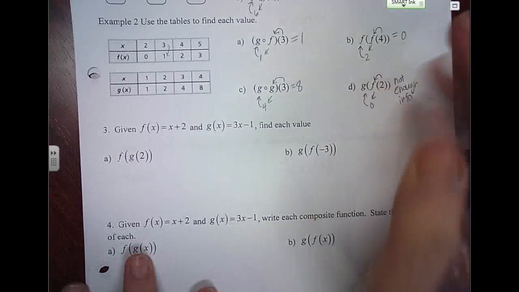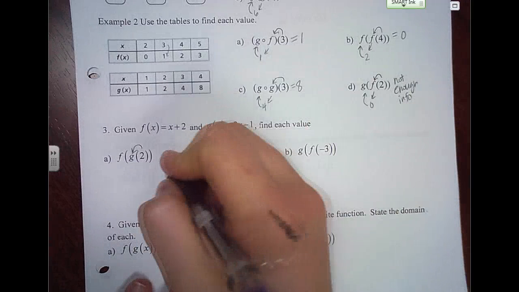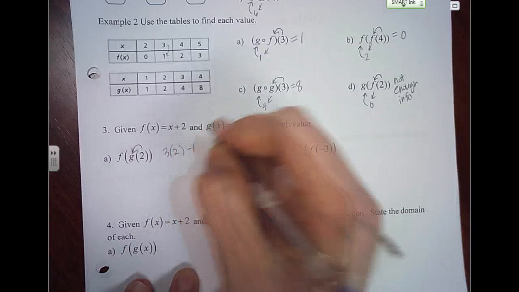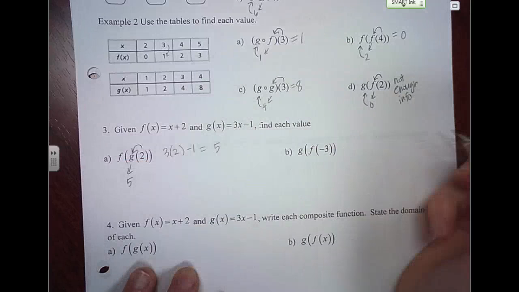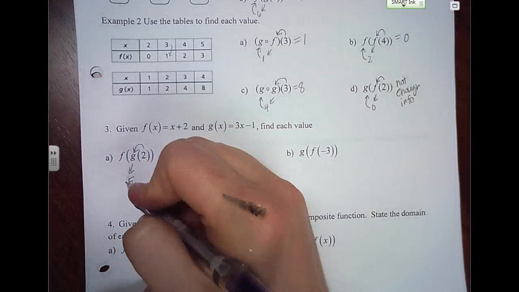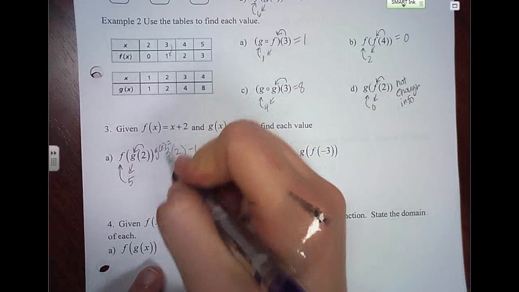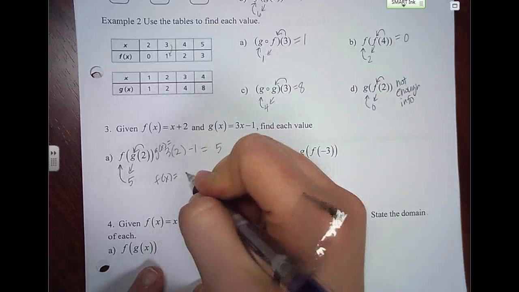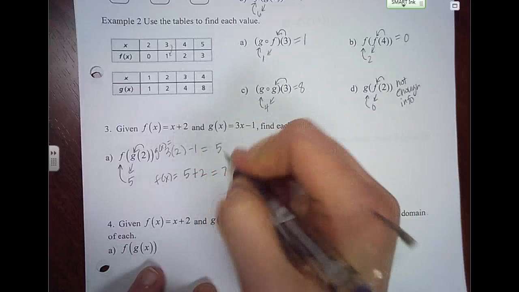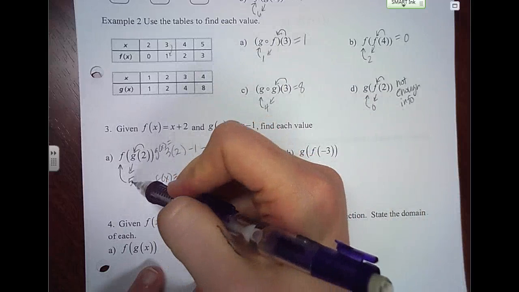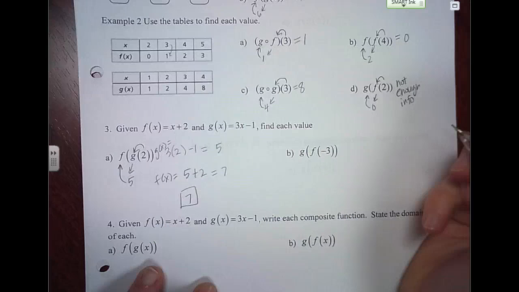So on the first one, they want me to put 2 into g. So here's the g equation. If I put 2 into g, I would get 6 minus 1 is 5. So out comes 5. Then I'm going to take 5 and put it into f. So here I should have done g of x, f of x. I'm going to put 5 now into the f equation right here. 5 plus 2 is 7. So I put 2 into g, I got 5. I put 5 into the f equation, and out comes 7, which is our final answer.